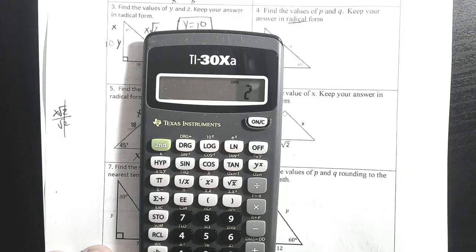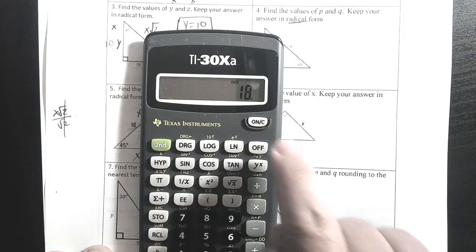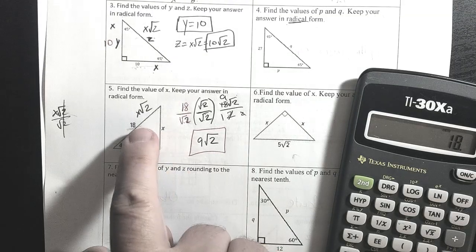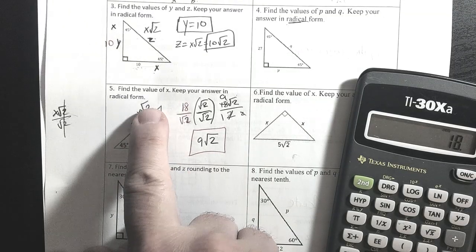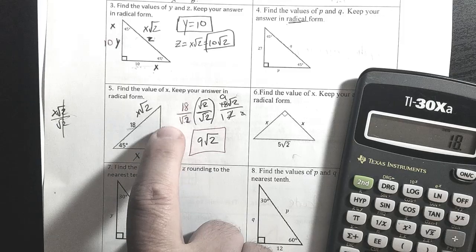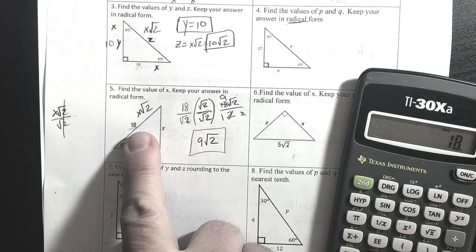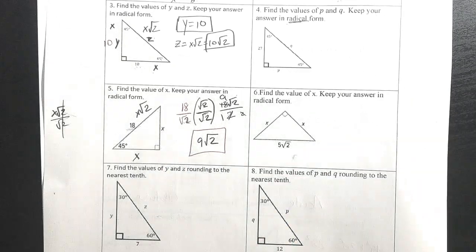If you multiply 9 times the square root of 2 by the square root of 2, it's 9 times 2, which is 18.